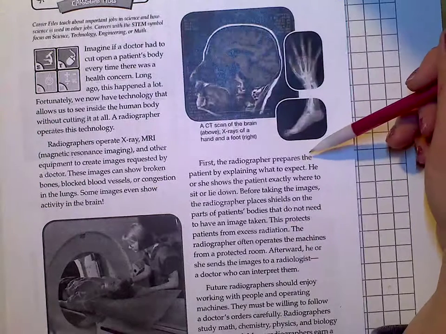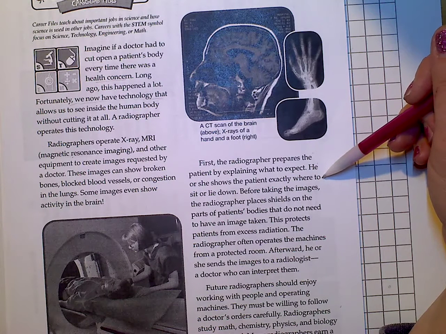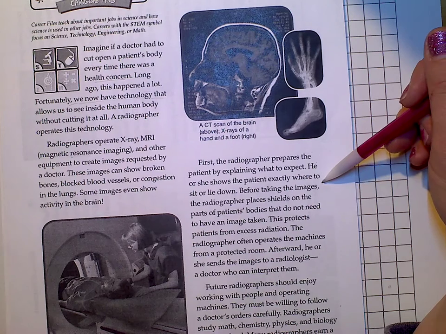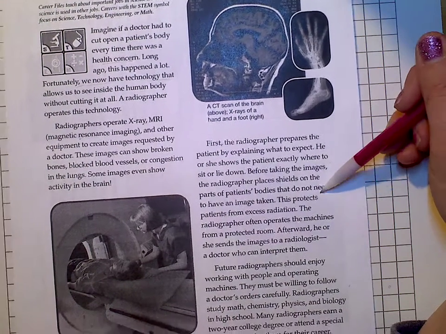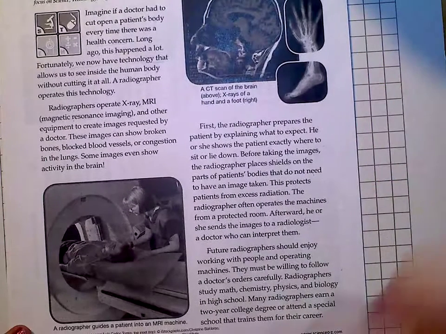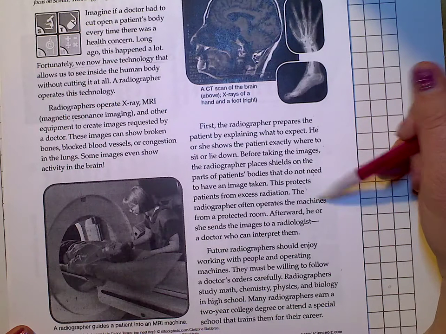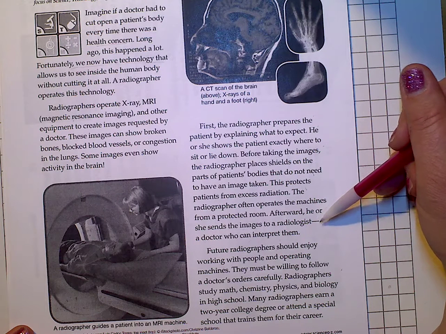First, the radiographer prepares the patient by explaining what to expect. He or she shows the patient exactly where to sit or lie down. Before taking the images, the radiographer places a shield on parts of the patient's body that do not need to have an image taken. This protects the patient from excess radiation. The radiographer often operates the machines from a protected room. Afterward, he or she sends the images to a radiologist, a doctor who can interpret them.